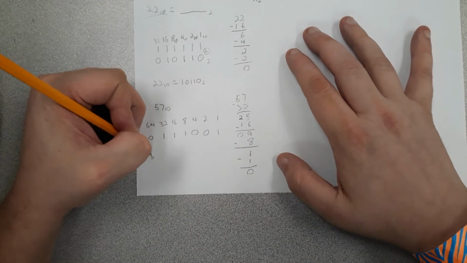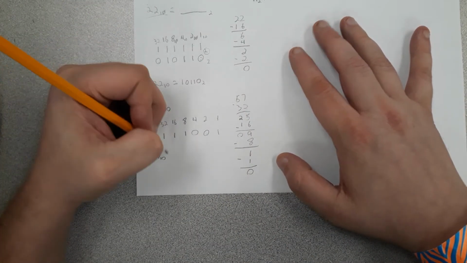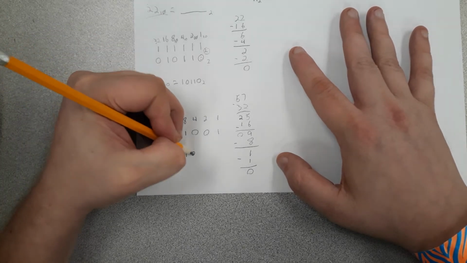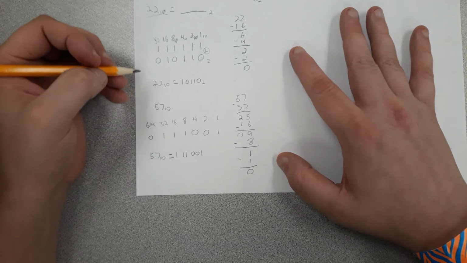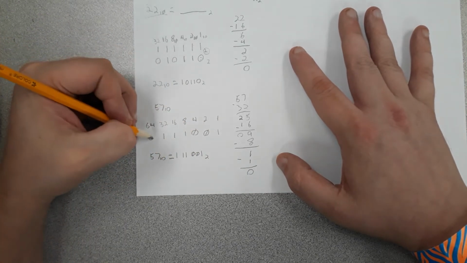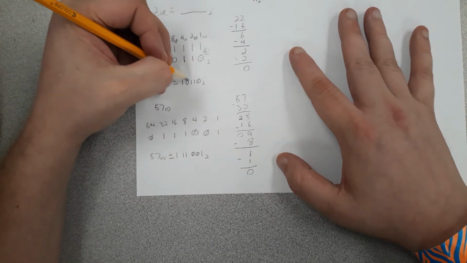So the decimal number of 57 base 10 is going to equal the binary number 111001. I didn't cross all my zeros. A little pet peeve of mine.